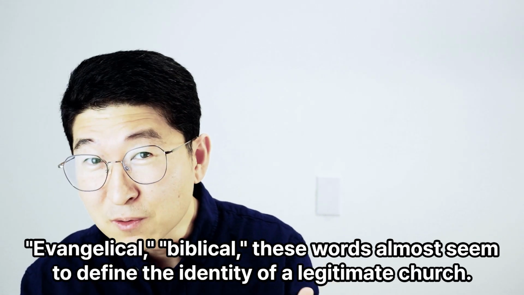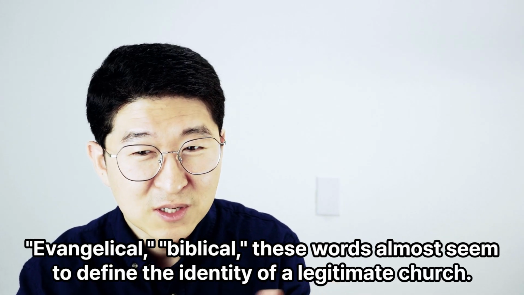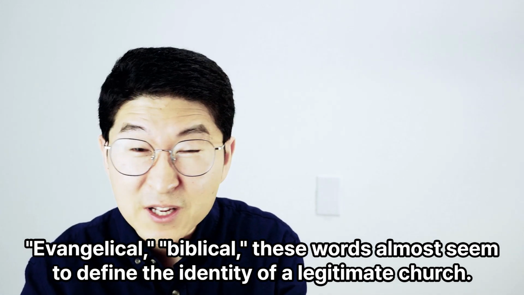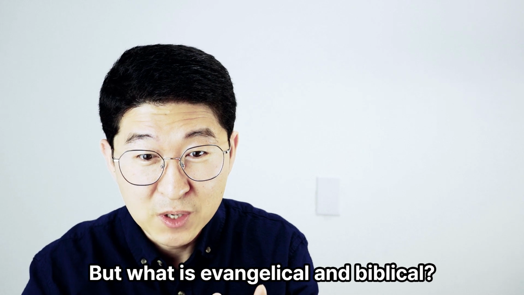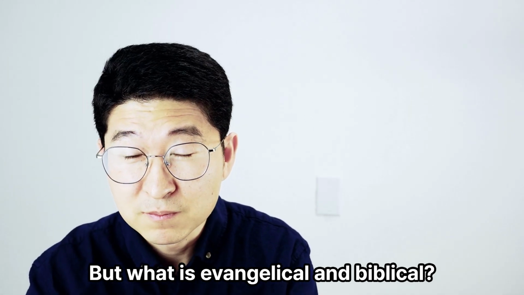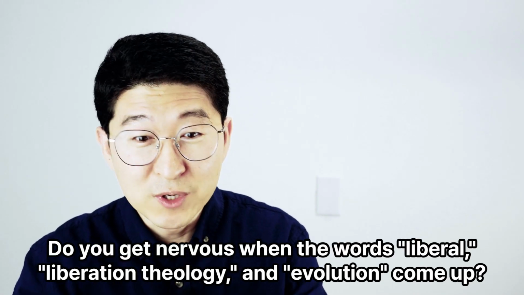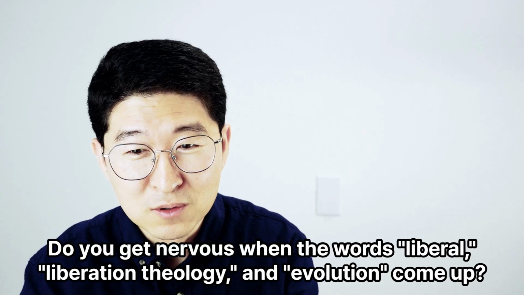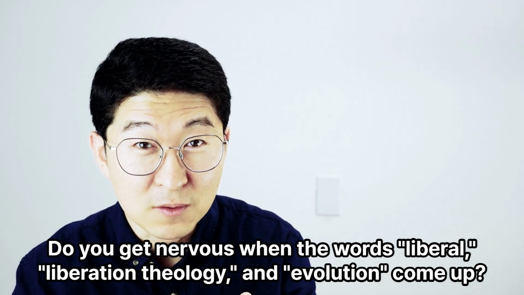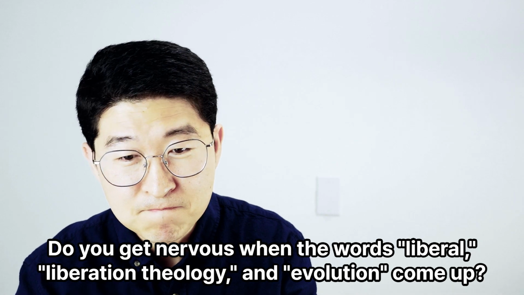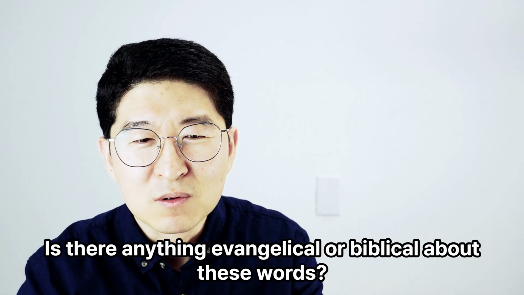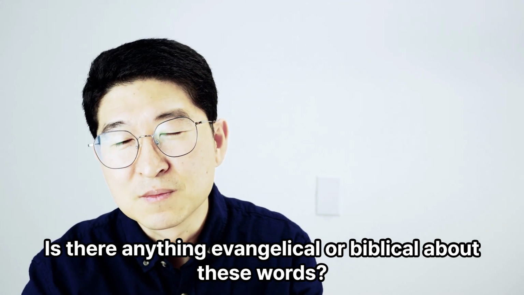Well, evangelical or biblical, these words almost seem to define the identity of a legitimate church. But what is evangelical and biblical? Do you get nervous when the words liberal, liberation theology, and evolution come up? Is there anything evangelical or biblical about these words?